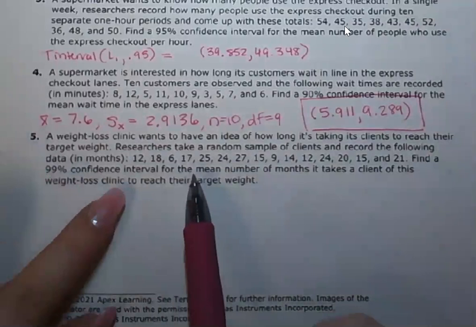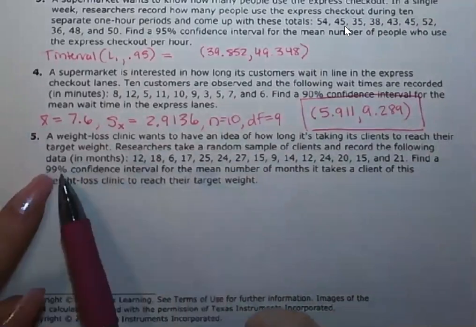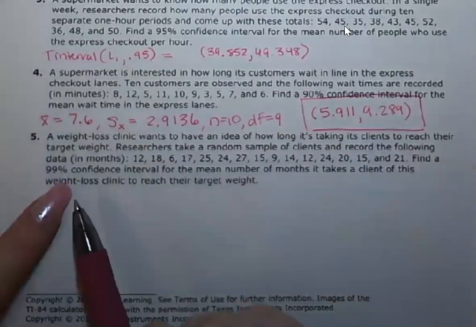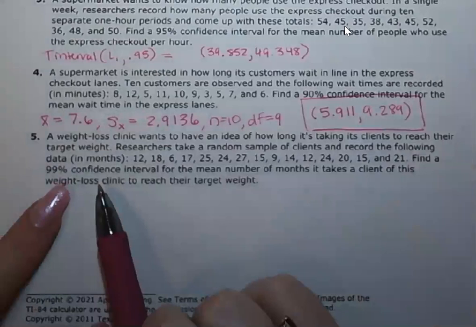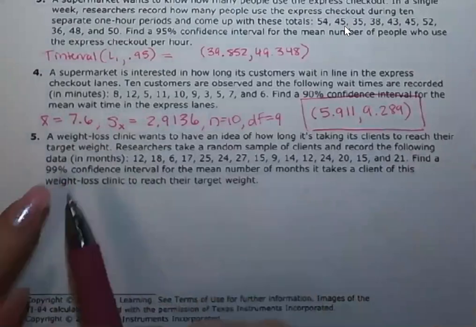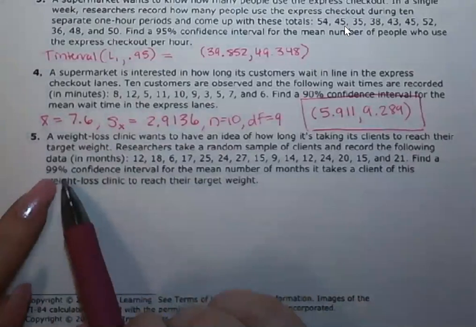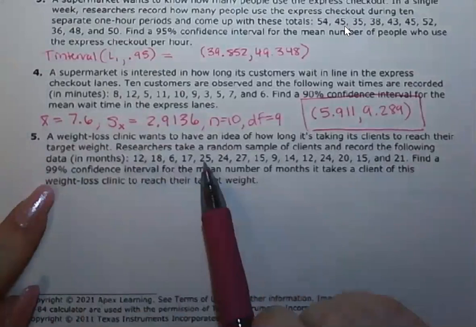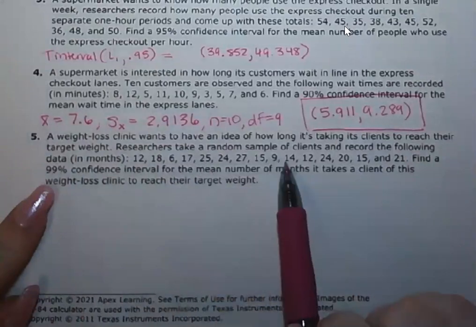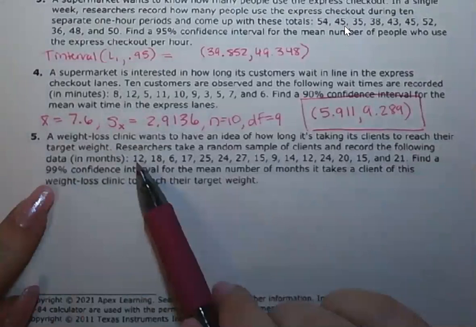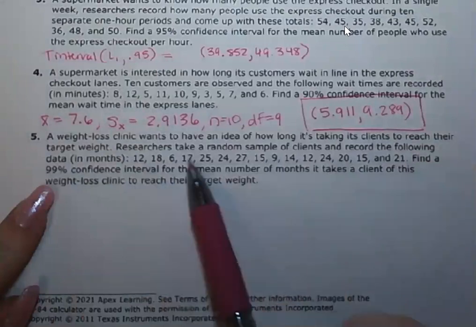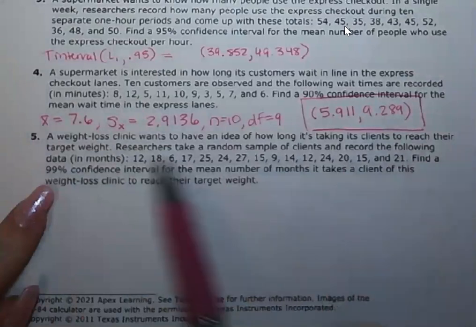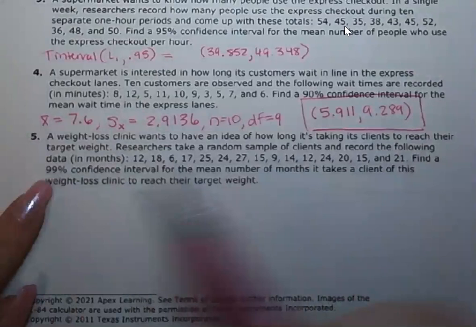So first of all, to calculate a 99% confidence interval, it's always going to be X bar plus or minus our T star times the standard deviation for our sampling distribution. So let's start by finding our T star for a 99% confidence interval. Our sample size is, we got 1, 2, 3, 4, 5, 6, 7, 8, 9, 10, 11, 12, 13, 14, 15. Check it again. Yeah, 15 data points. So that means our degrees of freedom is 14.